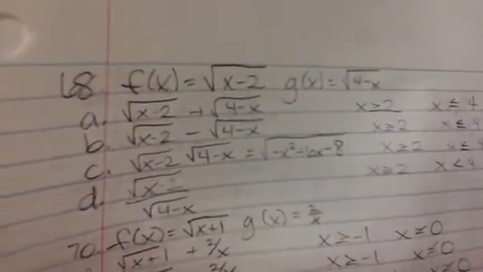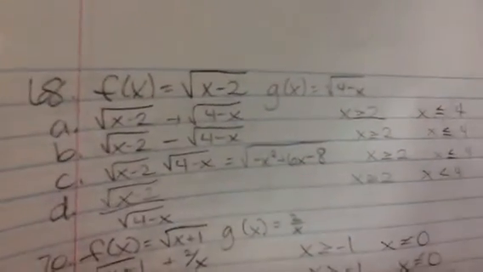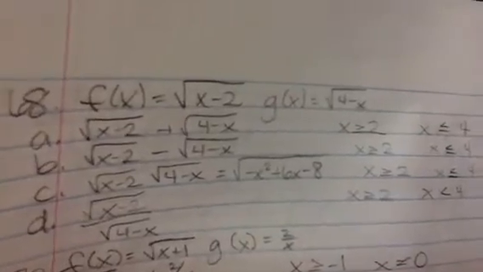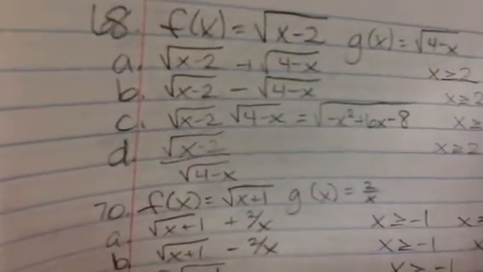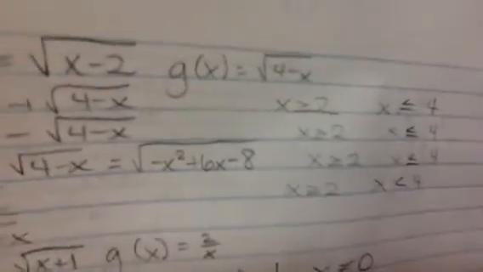C is the square root of x minus 2 times the square root of 4 minus x. You can simplify it, and there's your answer. And it is 2 to 4 as well with brackets. D is the square root of x minus 2 over the square root of 4 minus x. This one is 2 to 4, but 2 has a bracket and 4 does not because it would make the bottom 0.